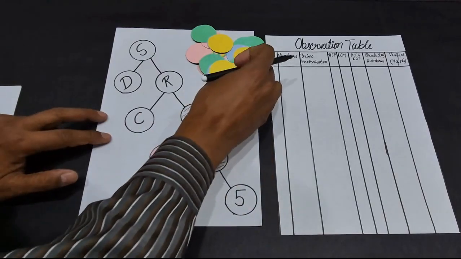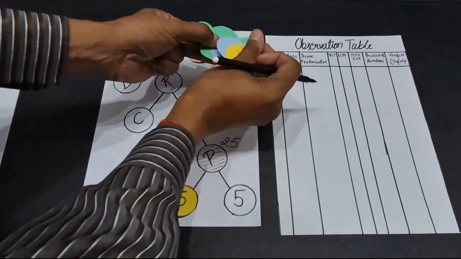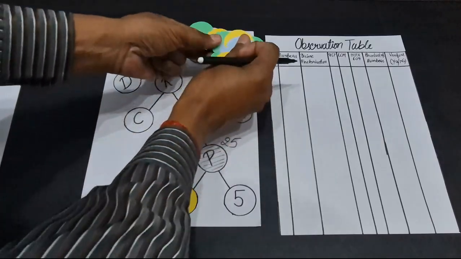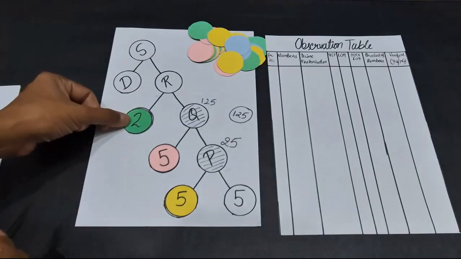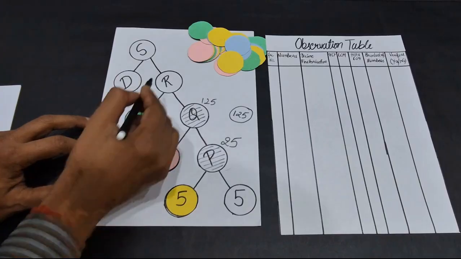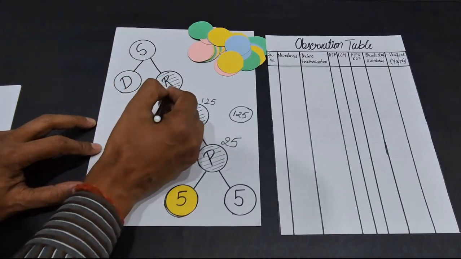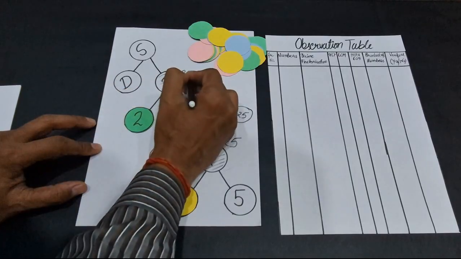Likewise, I have to keep drawing some of the factors from these various factors which I have written on the circular cards. Let's say this one. So I have a 2. So I will place the 2 here. Now 125 times 2 is 250. So this part will be overlapped with a card showing 250.